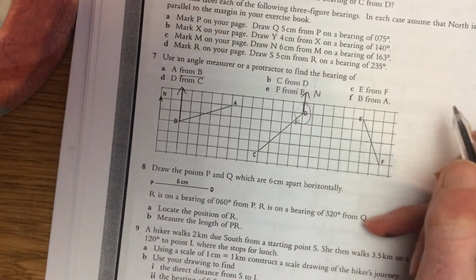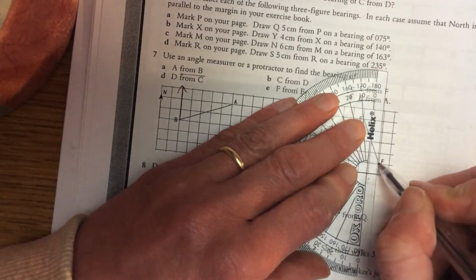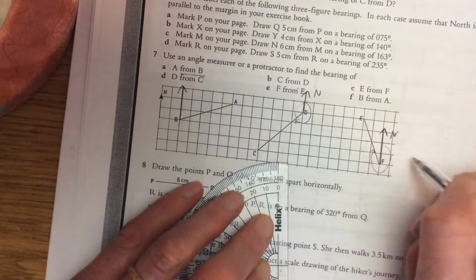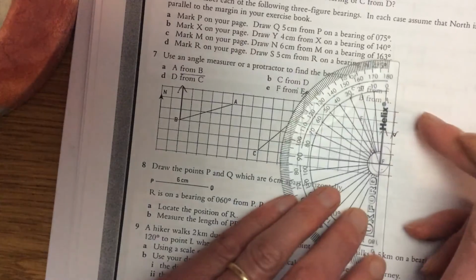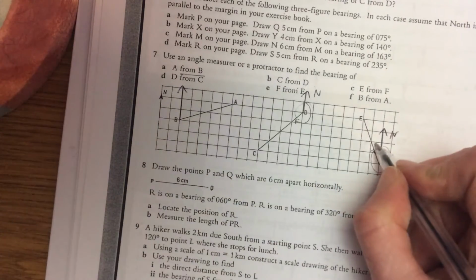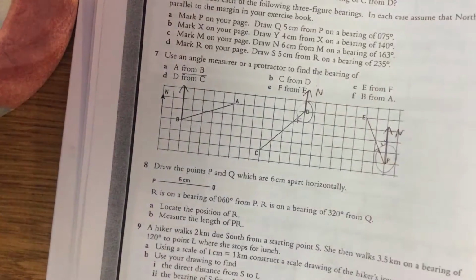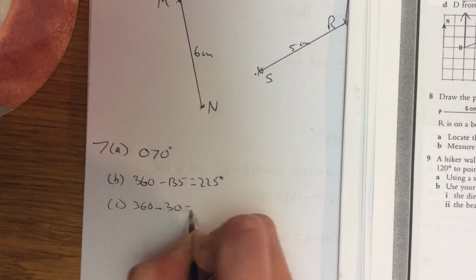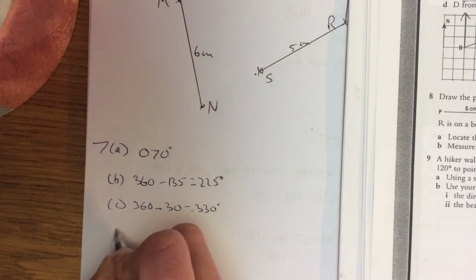Now E from F. So you're starting at F, put your north sign in. Again, it's one of those awkward ones. I can't get that angle. So if I measure here, it's 30 degrees. So that's 30. So my outside angle is 360 minus 30 to give me 330 degrees.